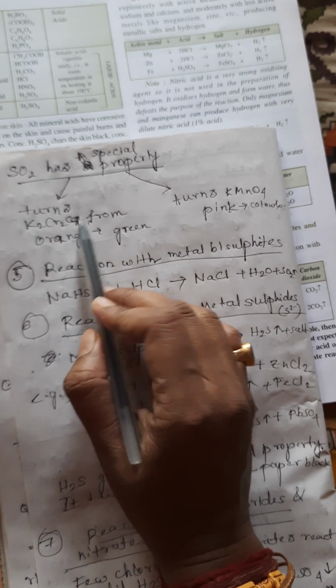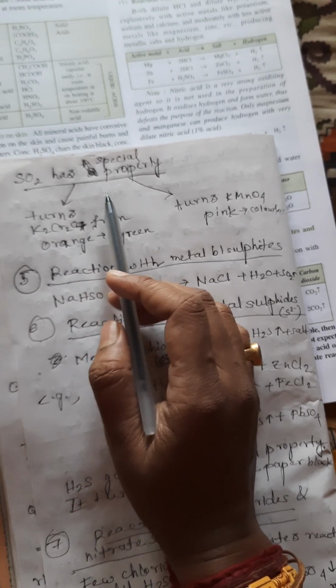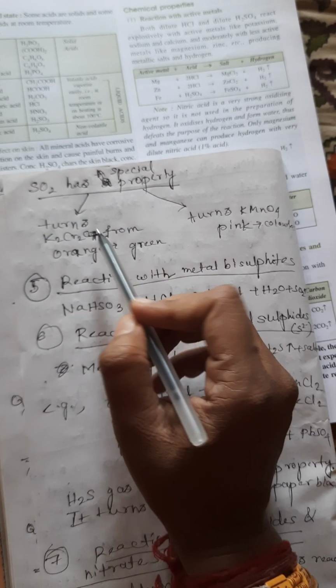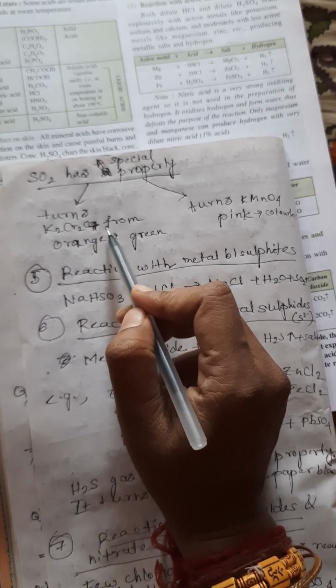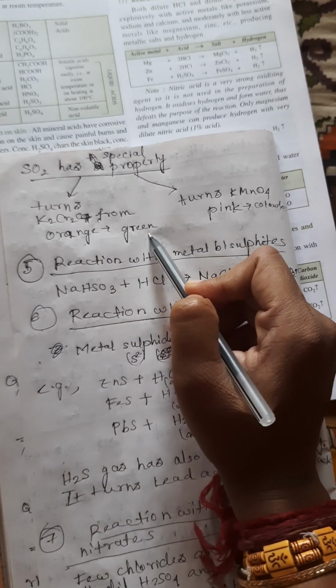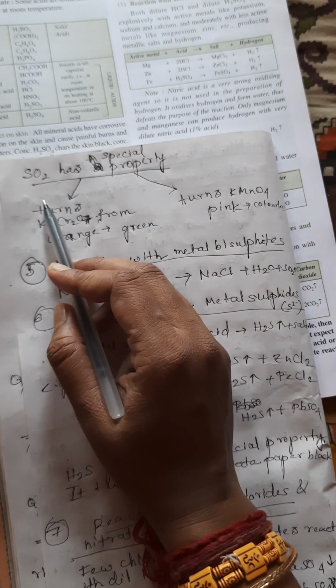The color of potassium dichromate is orange. But when you pass some sulfur dioxide gas into this potassium dichromate, the color changes from orange to green. Then you will easily identify that sulfur dioxide gas is present.